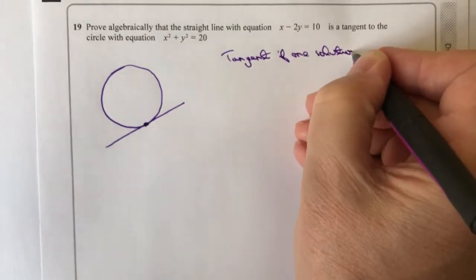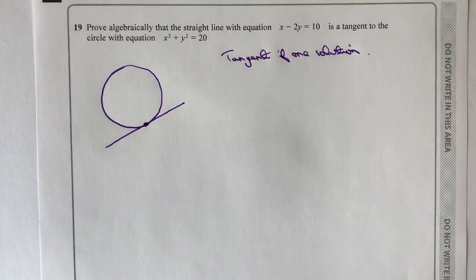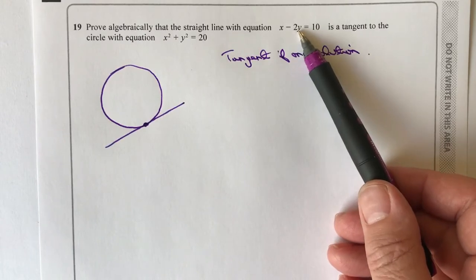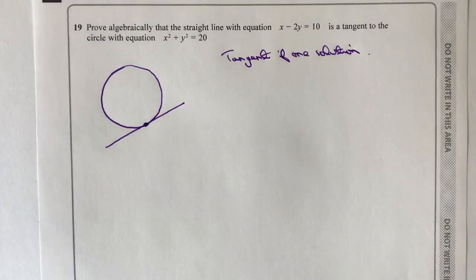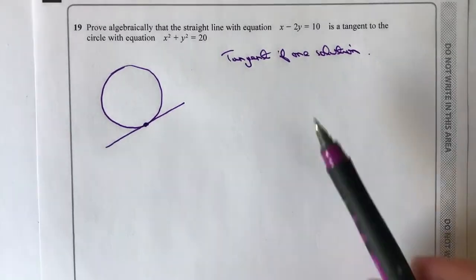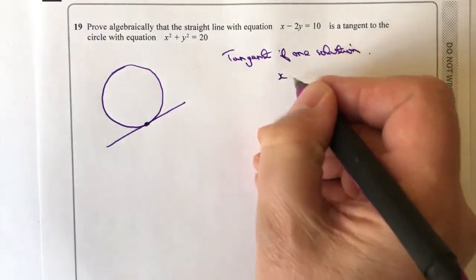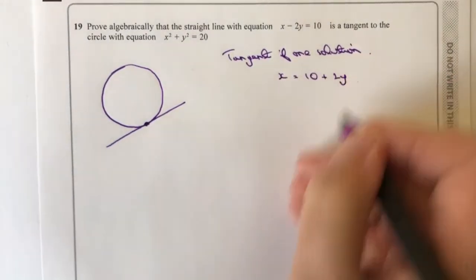Okay, and then really it's just a case of using substitution in this particular case to figure out the value of x and the value of y. So the first thing is that I've got this equation of the straight line, which is x minus 2y equals 10. Well, I don't really want minuses floating around. So I'm going to make that a positive value, if I can. I'm going to take this value of 2y and take it to the other side. So I'm going to get x equals 10 plus 2y, okay?